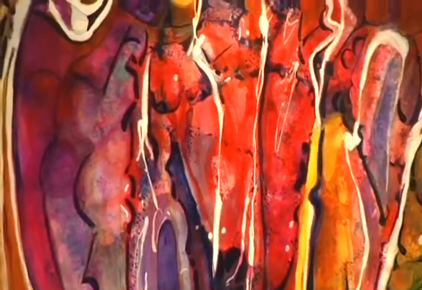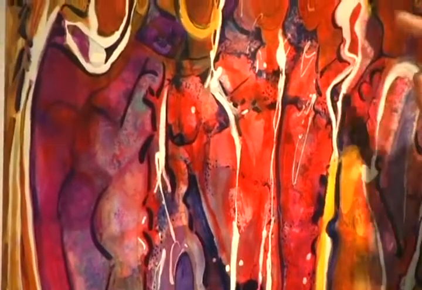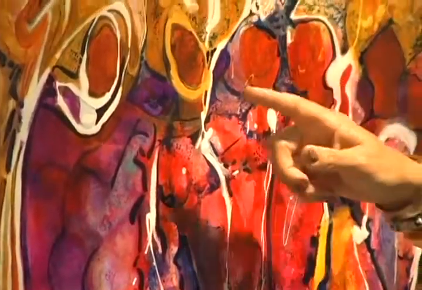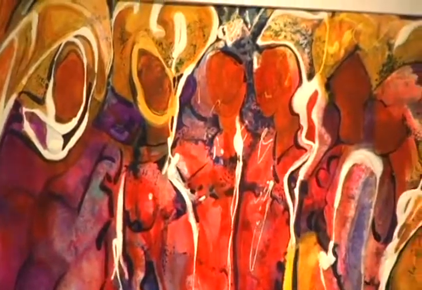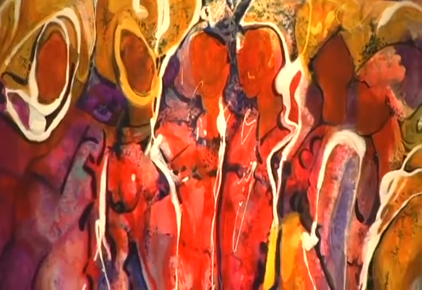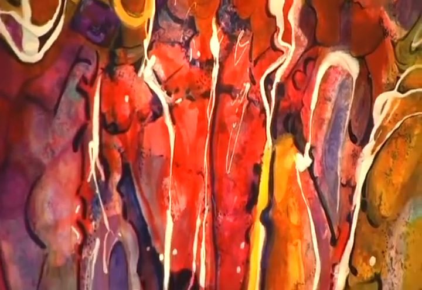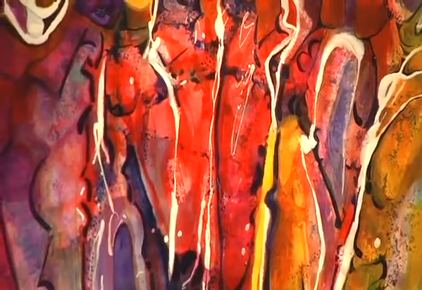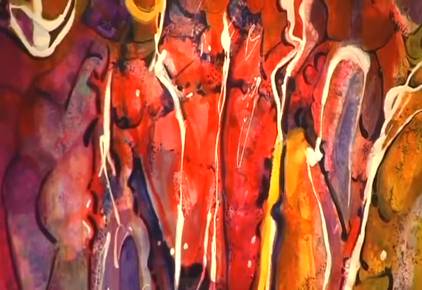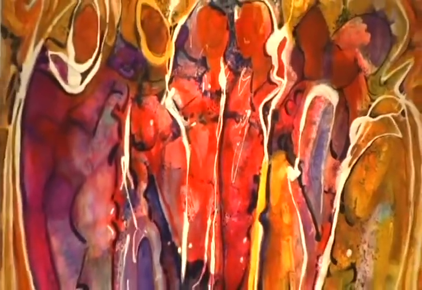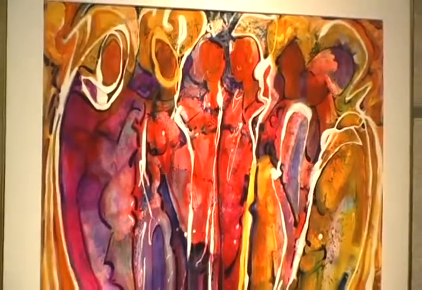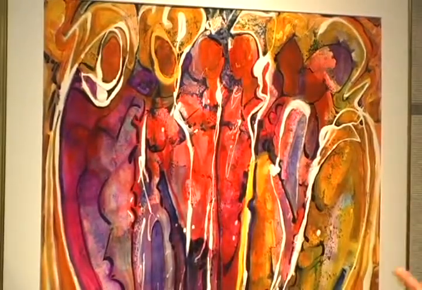Looking carefully, you will see the female figures with their heads up above, and then their gowns or garments just swirling around, as many beautiful people in tribes in Senegal and other parts of Africa wear these very flowing, colorful garments. I was trying to capture that. And the accent of the white also emphasizes that.